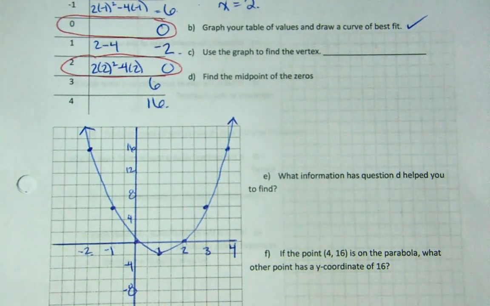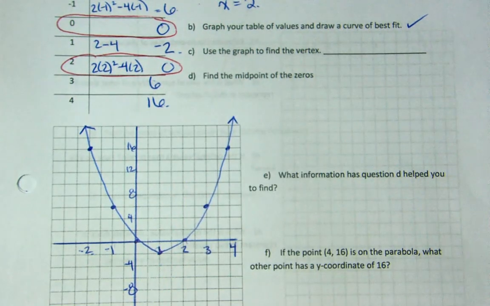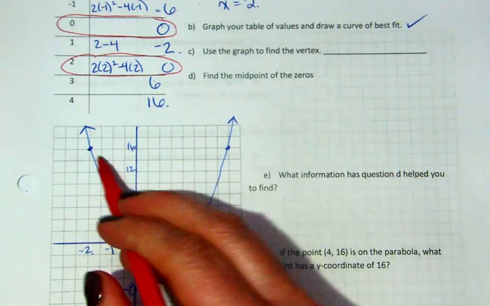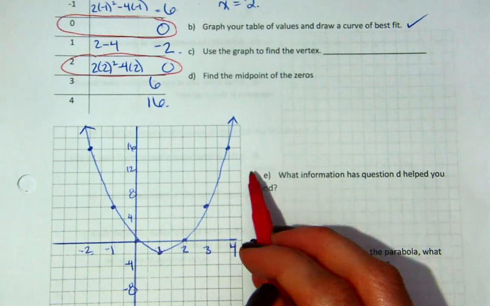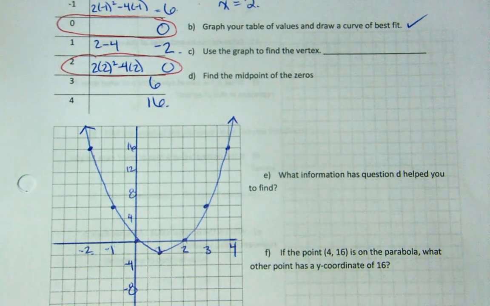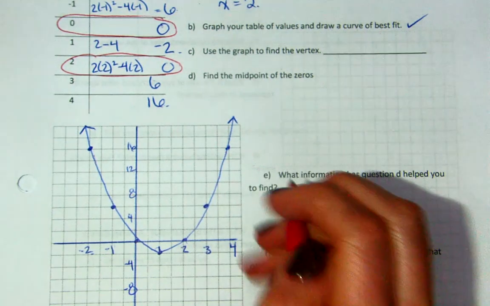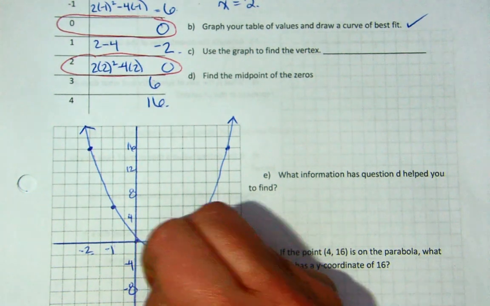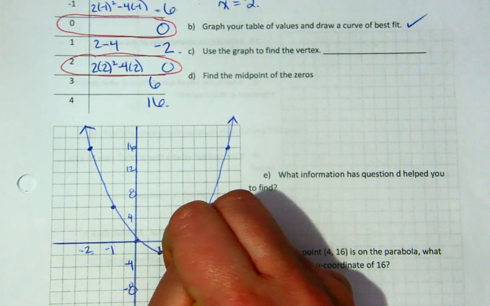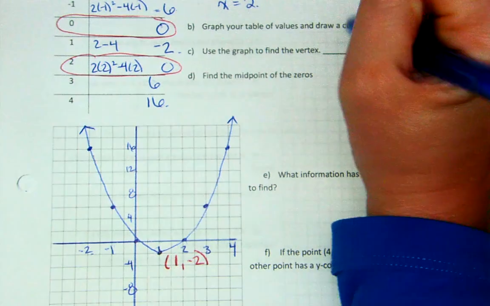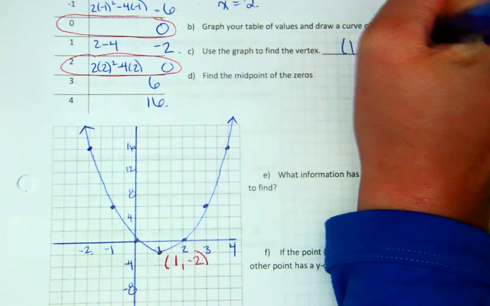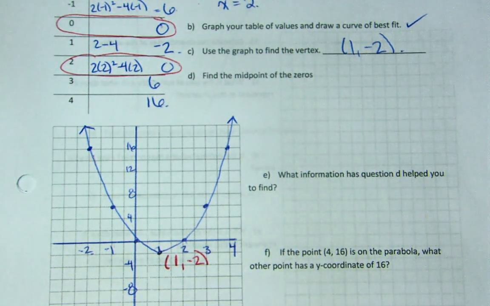Challenge accepted. Use the graph to find the vertex. Remember, that's going to be either the lowest point or the highest point, depending on whether the graph opens up or down. So right here I see my vertex, and the coordinate is (1, -2). And I'm going to put that right there for you.